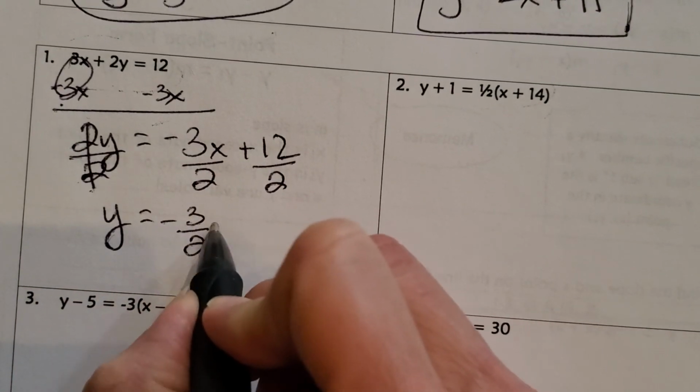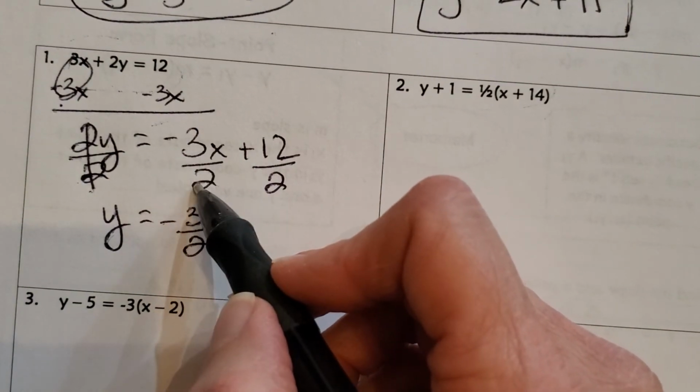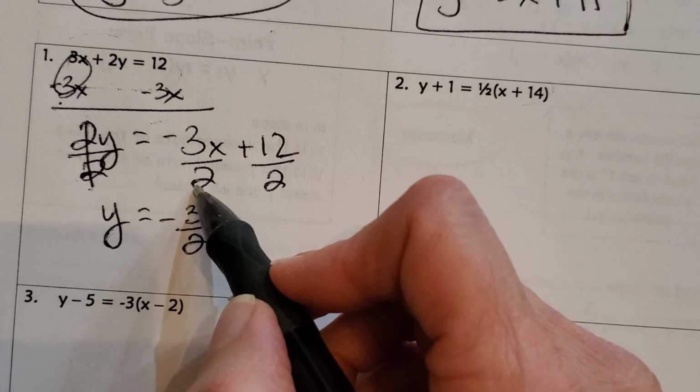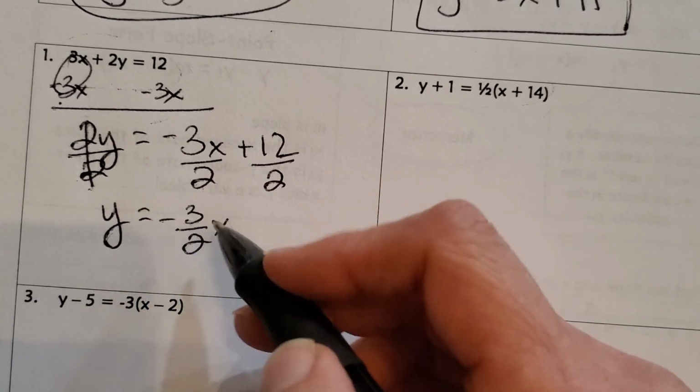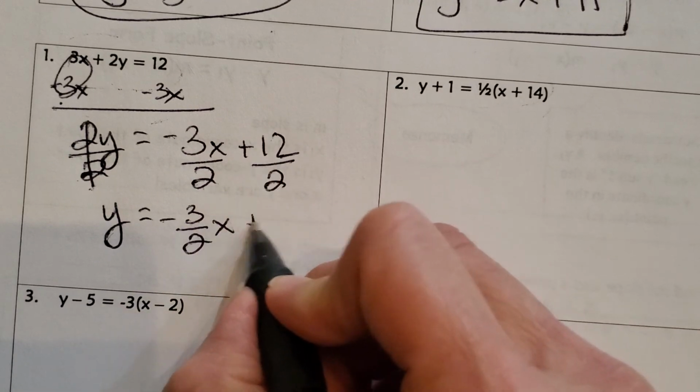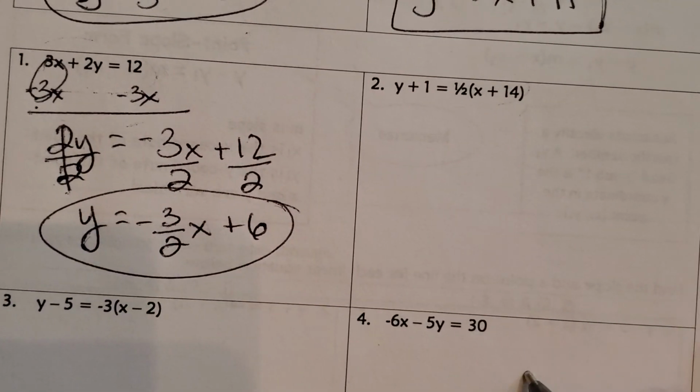There's nothing to reduce here. 2 doesn't go into 3. There's nothing that I can reduce fraction-wise. Those are both prime numbers, but I do have a negative. I have to leave it, because there aren't 2 negatives, and 12 divided by 2 is 6. So there's my slope-intercept form for that one.